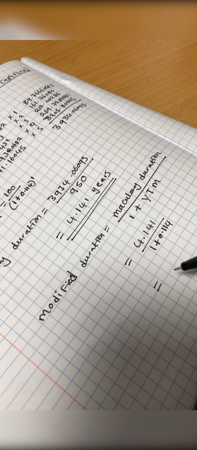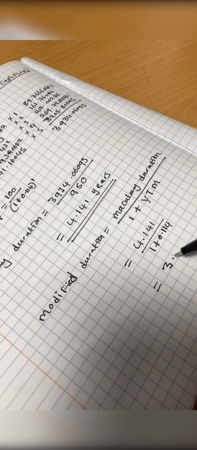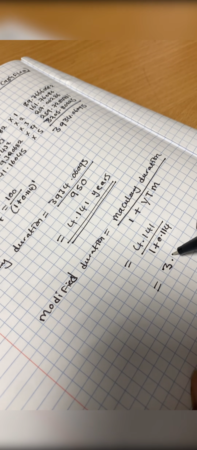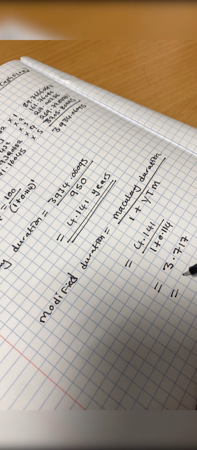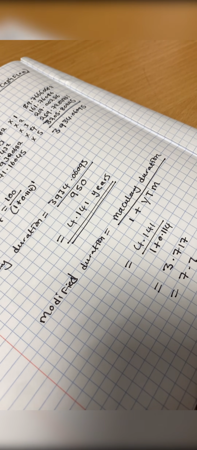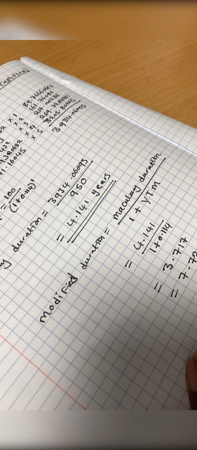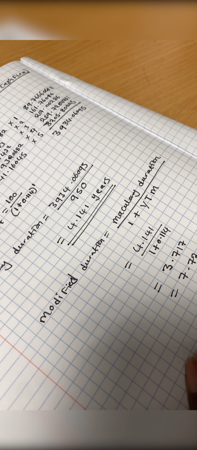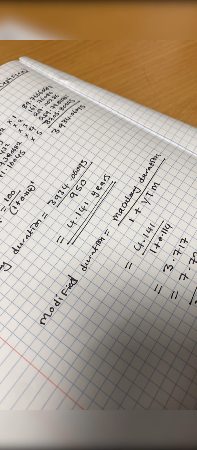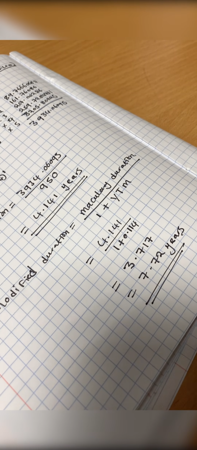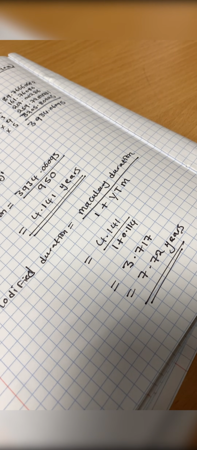It has given me 3.717, which is just the same as 3.72 years. So this is the modified duration. That's what we're supposed to do.